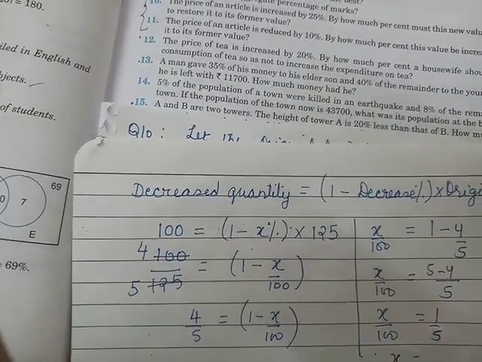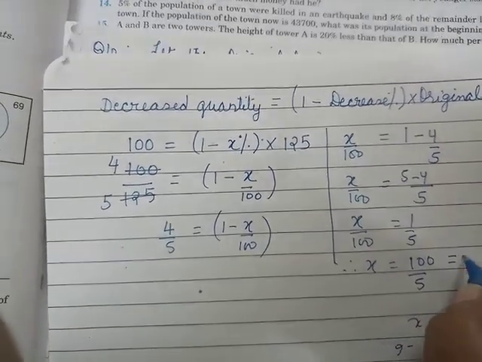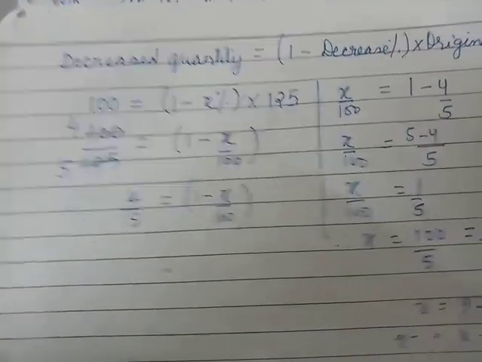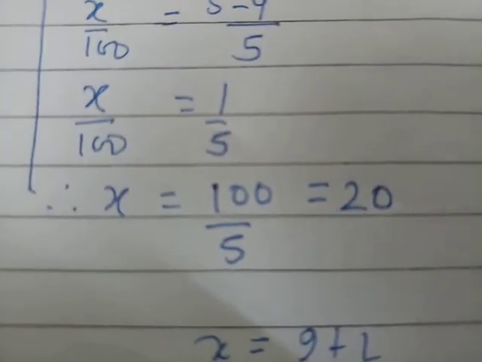Therefore, x is equal to 100 by 5, that becomes 20. So the decrease percent is 20%.